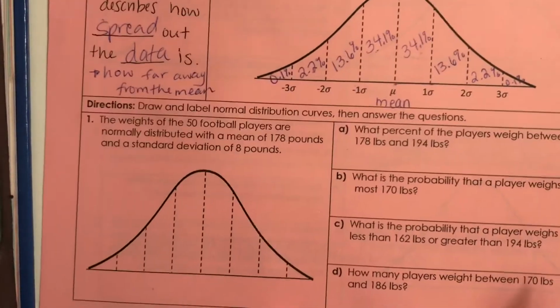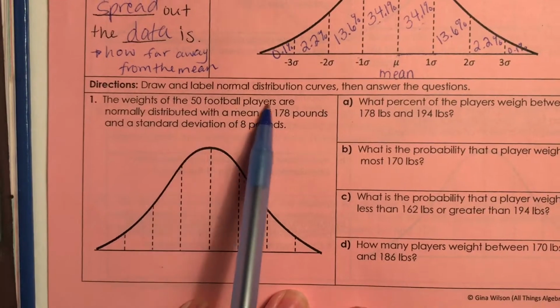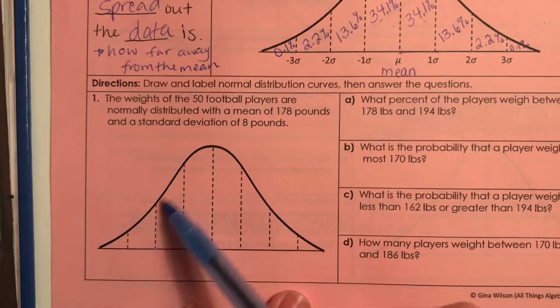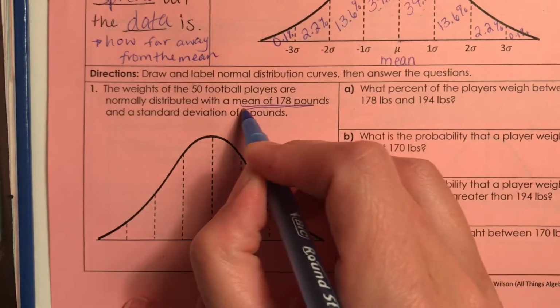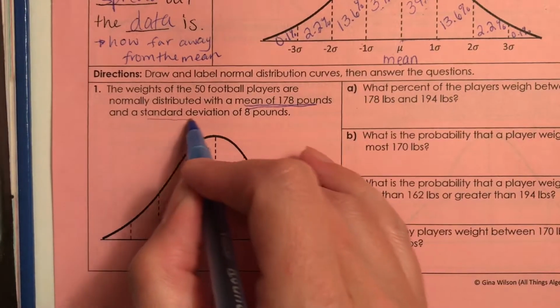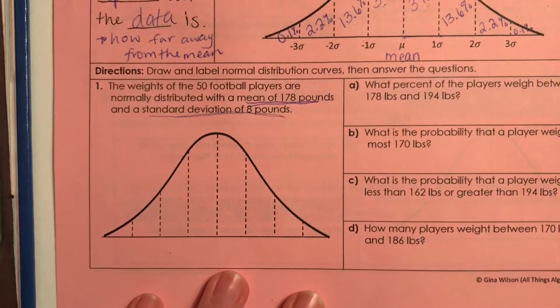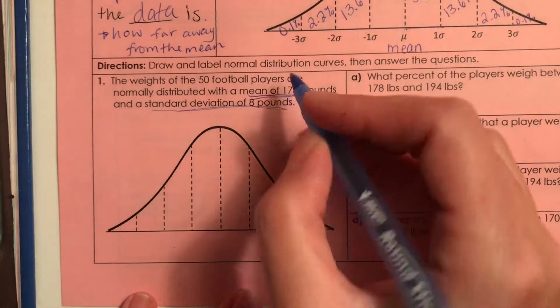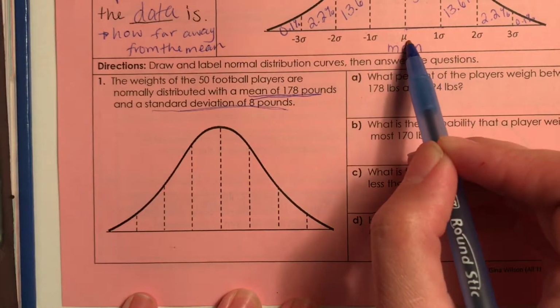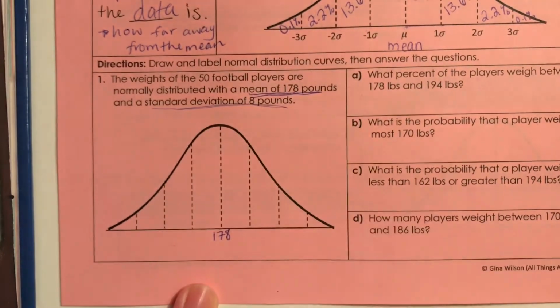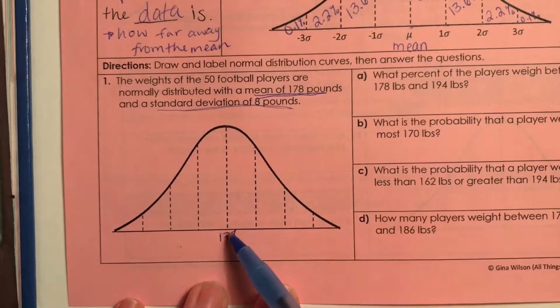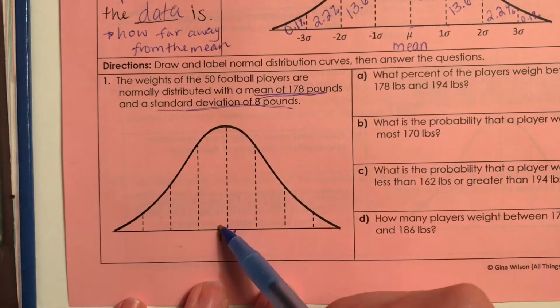Now let's look at an application. The weights of 50 football players are normally distributed, so they follow that bell curve, with a mean of 178 and a standard deviation of 8 pounds. Immediately we know the mean goes right in the middle, so we're going to put 178 here. This is where you see most of the players, because that's the average.